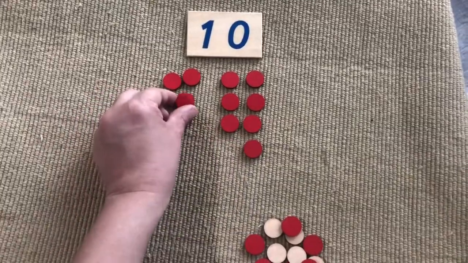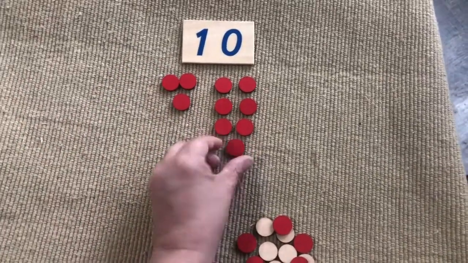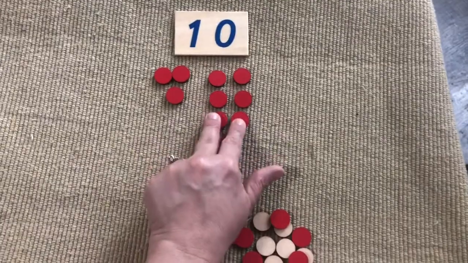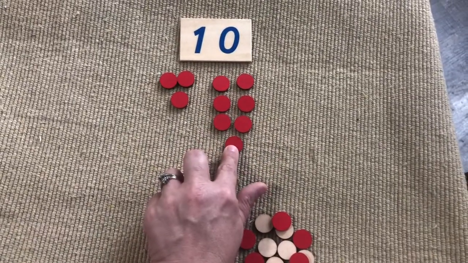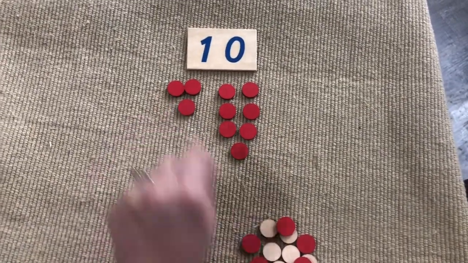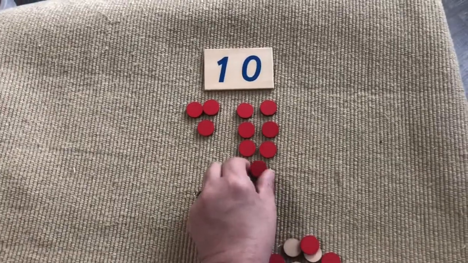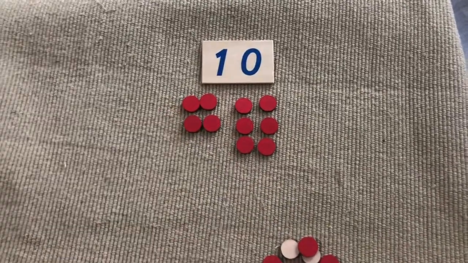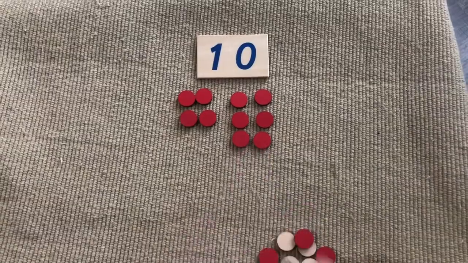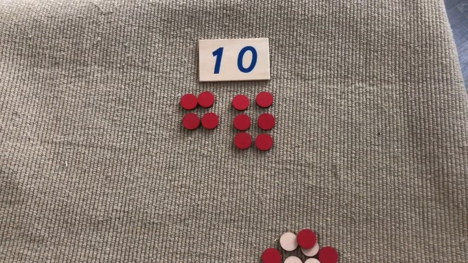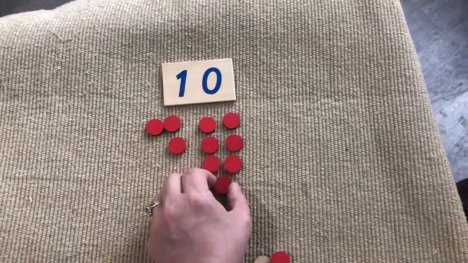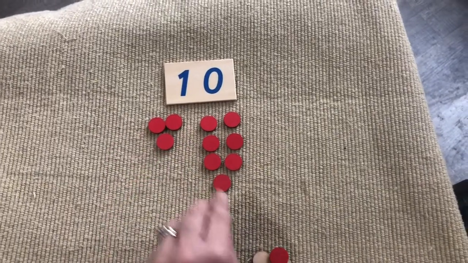If I did 3, it's 2, 4, 6, 7 plus 3 equals 10. Or I could do 4 plus 6 equals 10. I think I want to do this one. Let's do 3 plus 7.